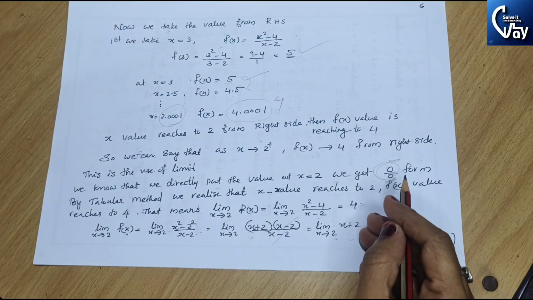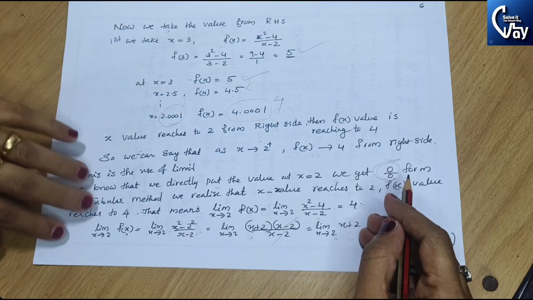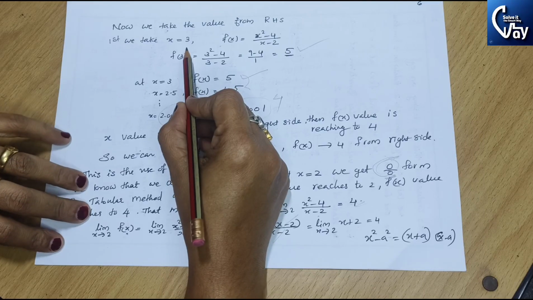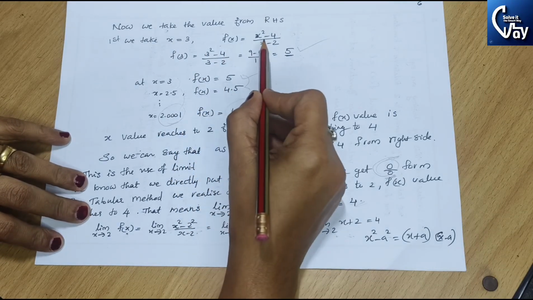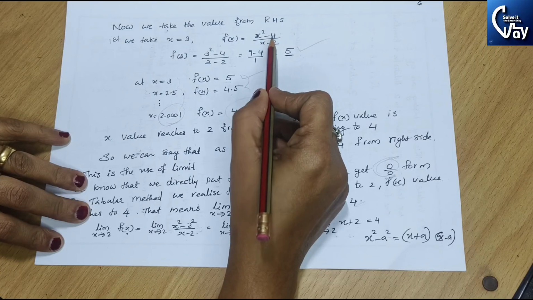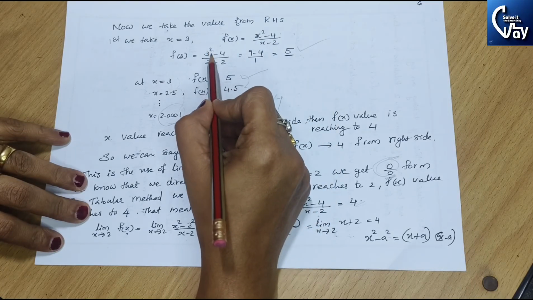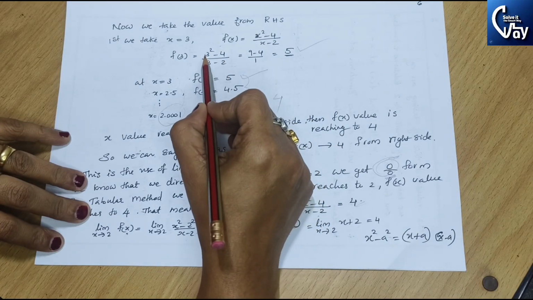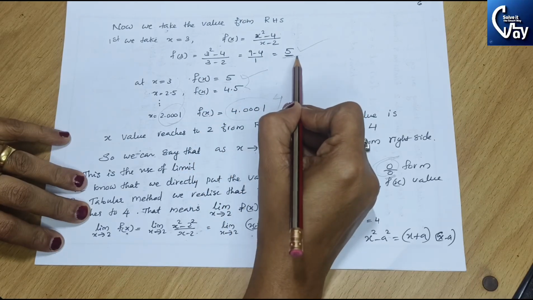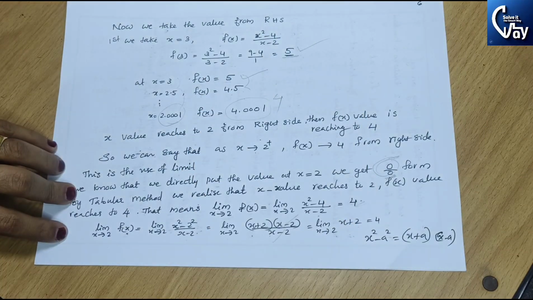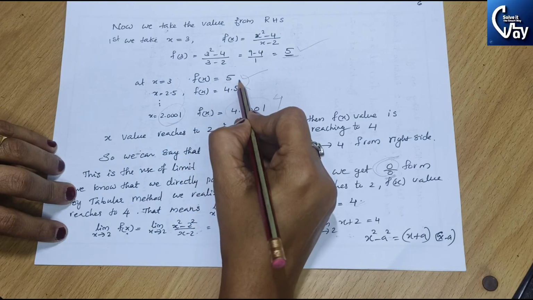Now we take the values from the right side. First we take x equal to 3. At that time, f of x equals x square minus 4 by x minus 2. That is 3 square minus 4 by 3 minus 2. 3 square is 9, 9 minus 4 is 5, 3 minus 2 is 1. So we get f of x equal to 5. X is equal to 3, f of x equal to 5.